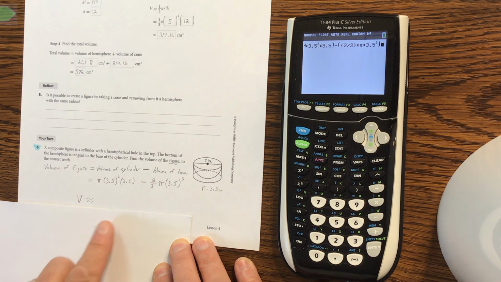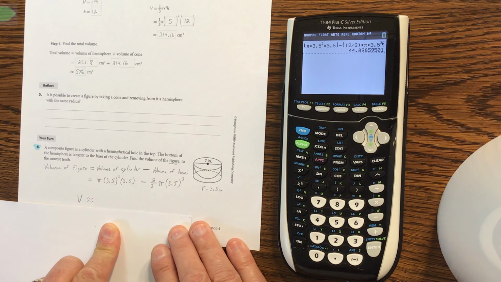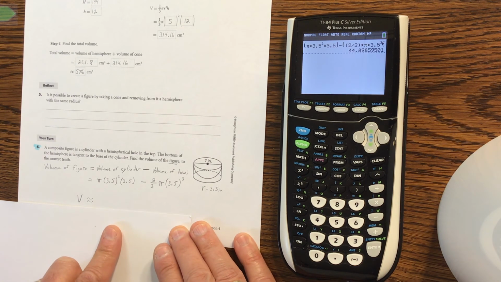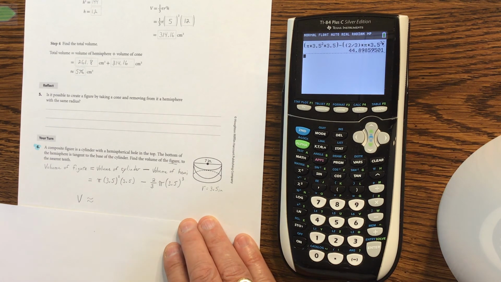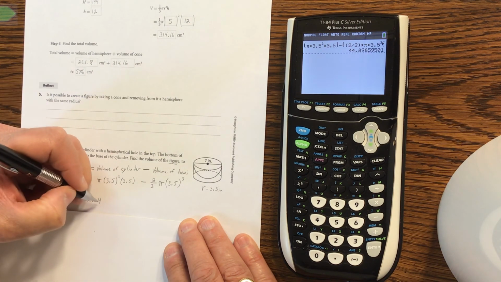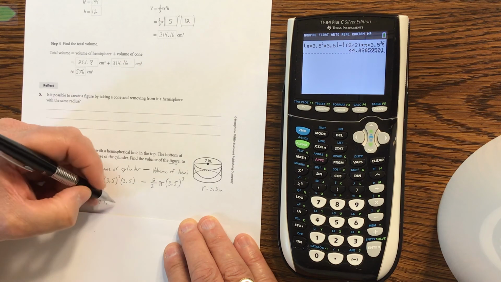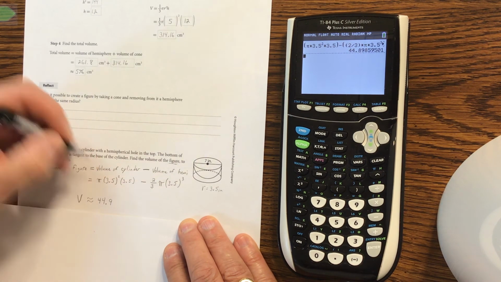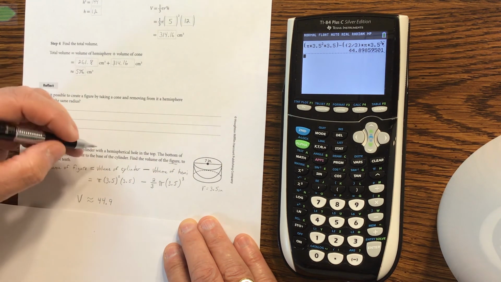If we hit enter, boom, we get 44.89. So I'm going to round it to the nearest tenth. The volume of that composite figure will be 44.9 cubic inches.